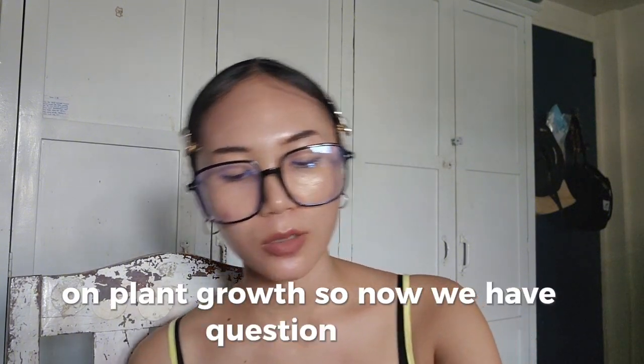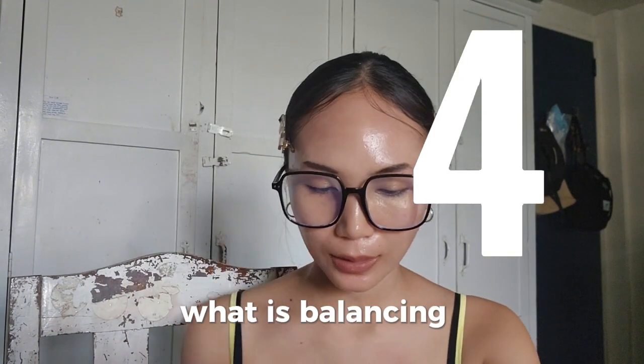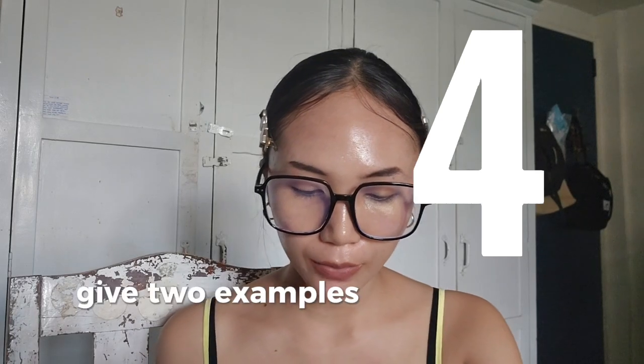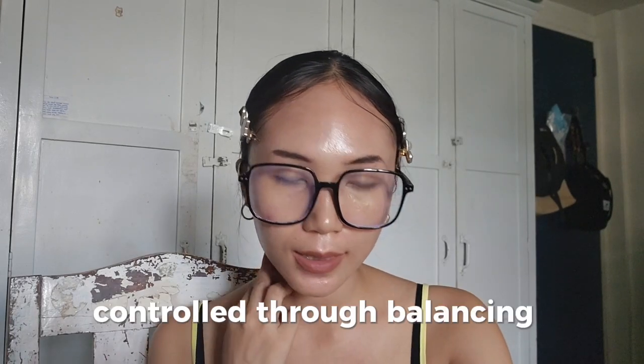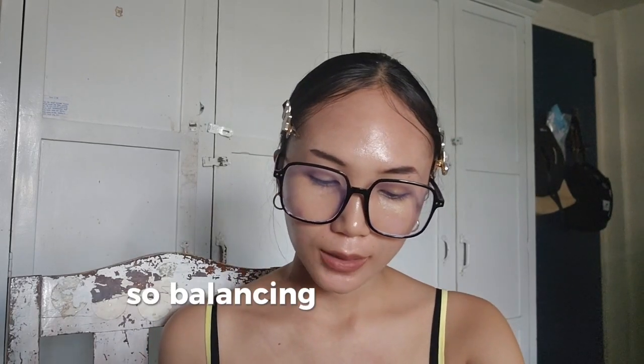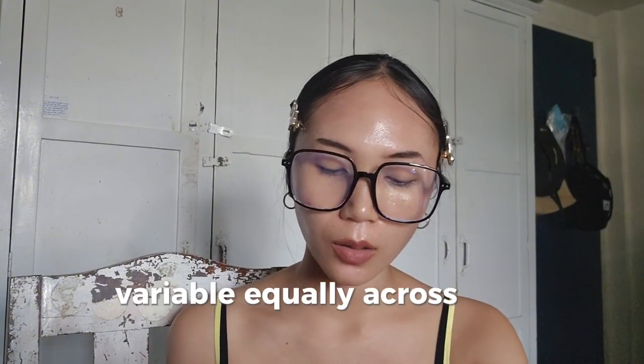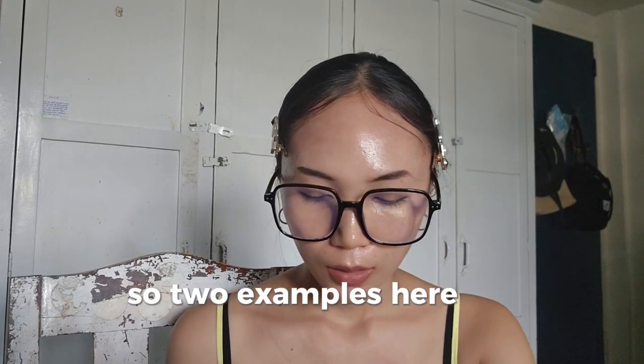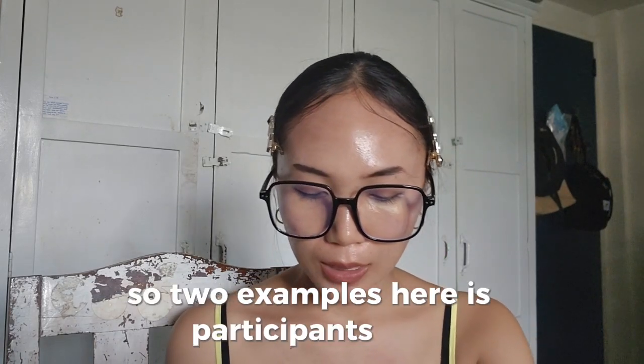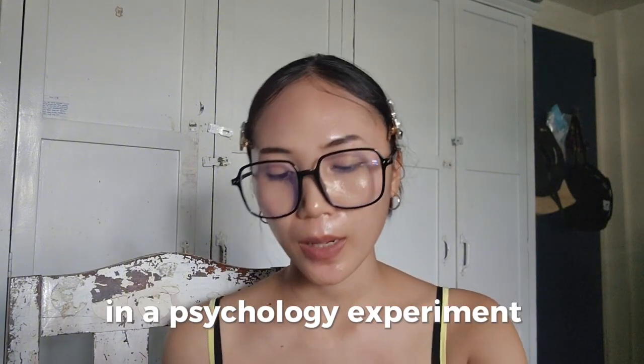Now we have question number 4. What is balancing? Give 2 examples of variables that could be controlled through balancing. Balancing is a control procedure where you distribute the effects of an unwanted variable equally across all experimental groups. So, 2 examples here are participants' age in a psychology experiment.